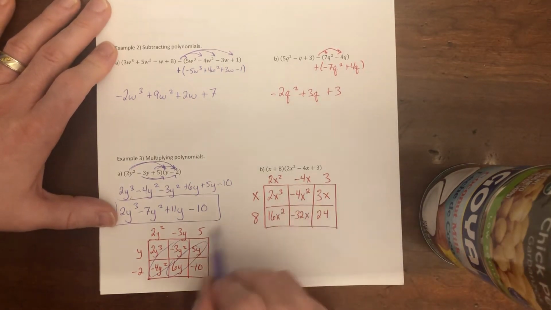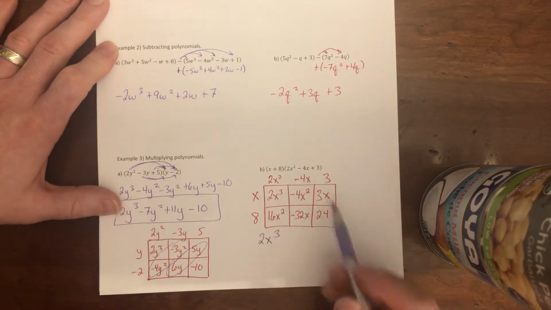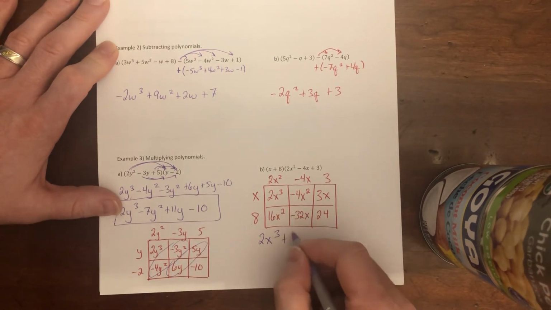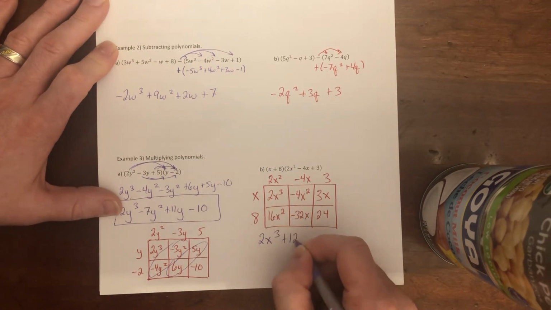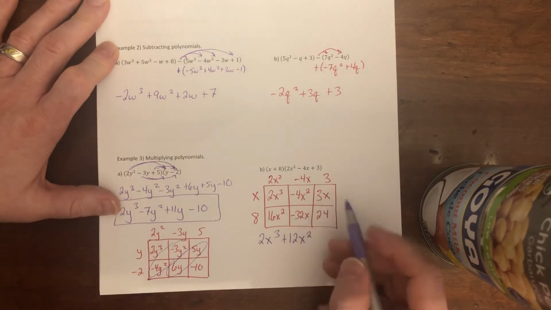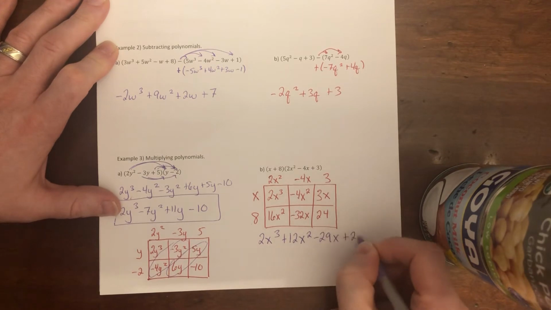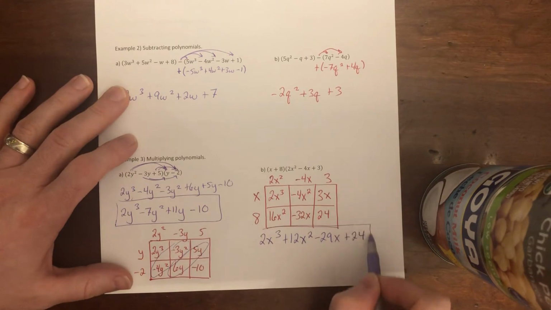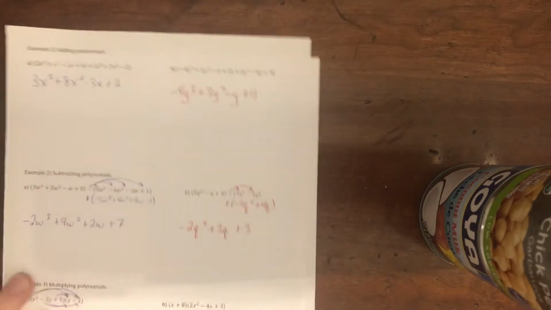If I then go through and combine my like terms, I would be left with 2x to the third. Notice we have the x squareds here, so we add those two together. Negative 4x squared plus 16x squared is positive 12x squared. Negative 32x plus 3x is negative 29x, plus 24. All right. Once again, you could do the repeated distribution. You would get the same thing as this polynomial right here. Okay.